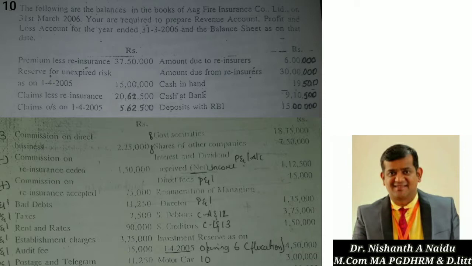Illustration number 10, or problem number 10. Copy the problem, since this problem is a bit lengthy. Copy it to your notebook. The following are the balances in the books of Fire Insurance Company Limited on 31st March 2006.